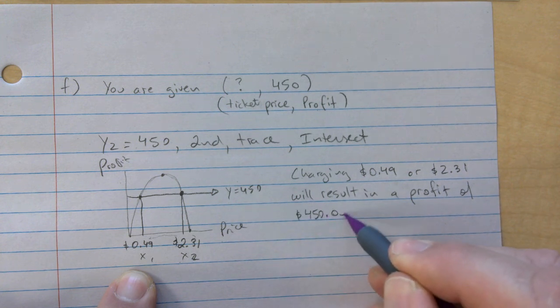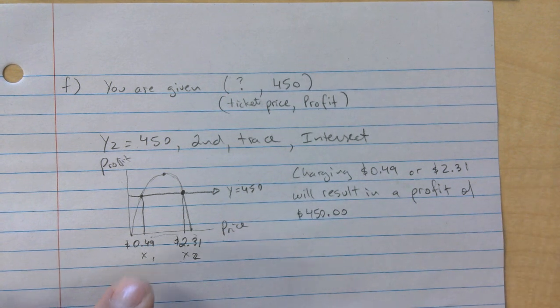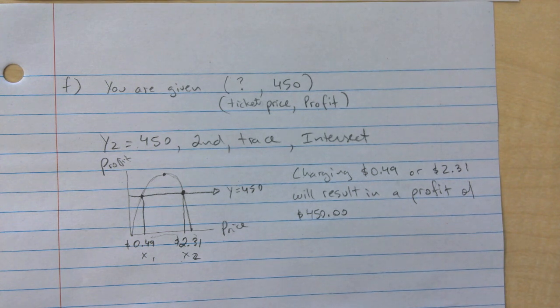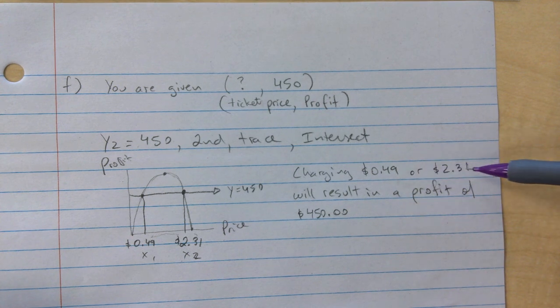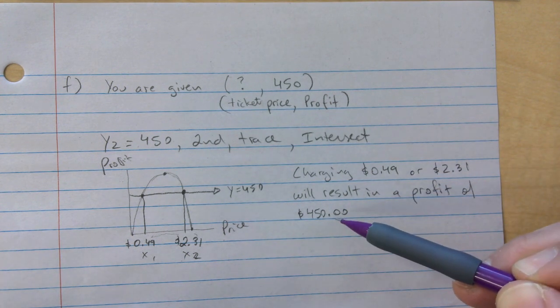That's how that works, right? So prices of 49 cents and $2.31 per ticket will give a profit of 450, right?